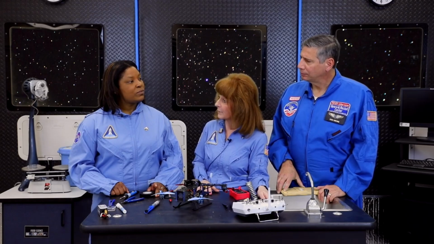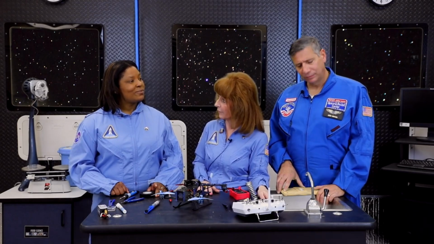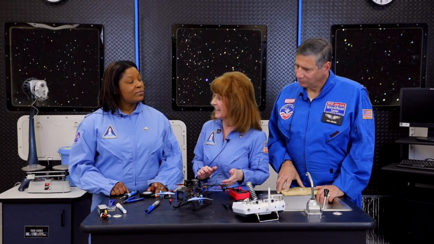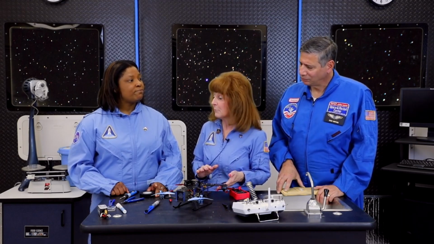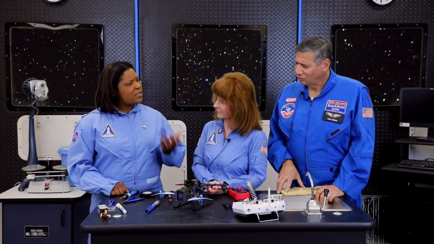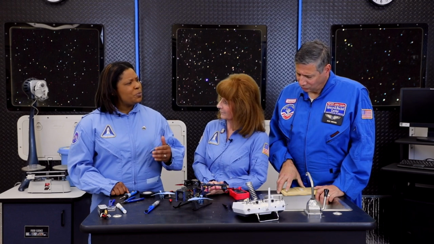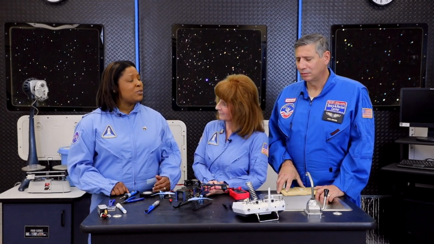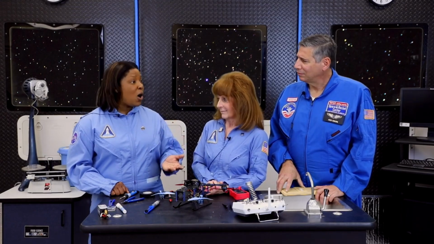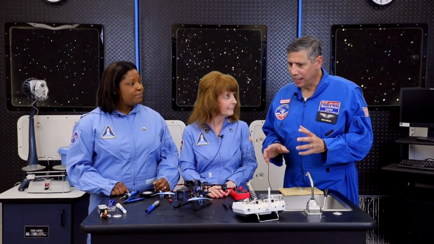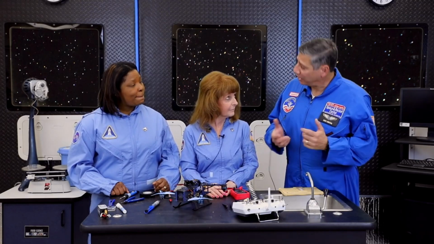So we know that the weight of the drone is considerably less on Mars than it was on Earth. But the air is about 100 times thinner, so we will need more propulsion to lift the drone. So, since the Mars atmosphere is about 1 to 2% of the Earth's air pressure, that means it'll be about 50 times harder to get the drone to fly on Mars than on Earth. Dr. Schofield, how are we going to get the drone to produce more lift?